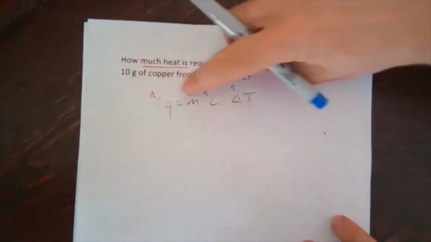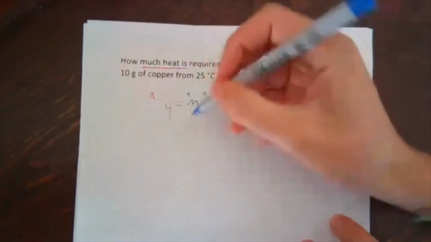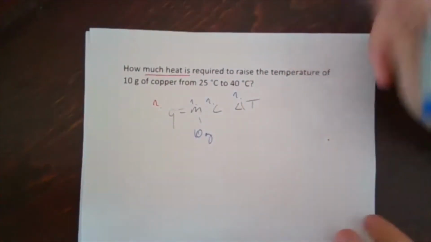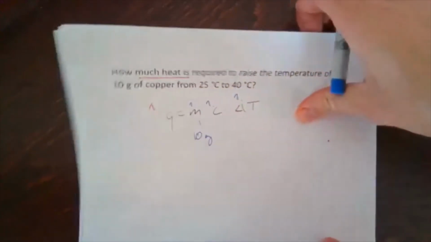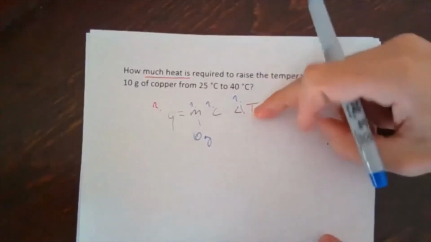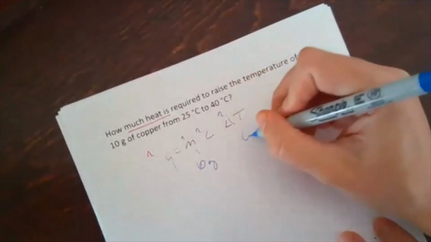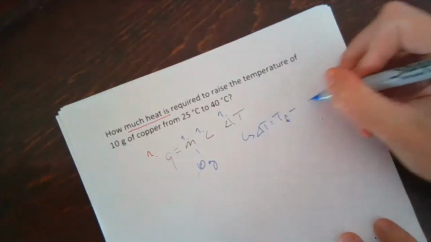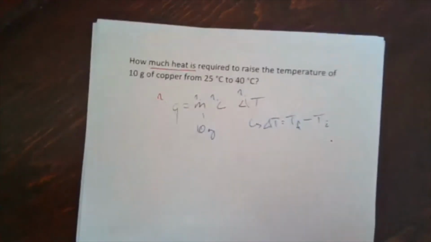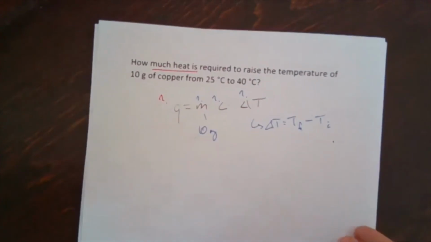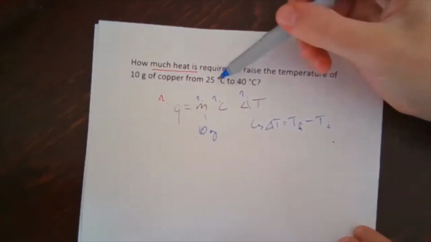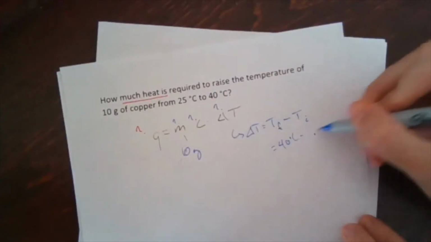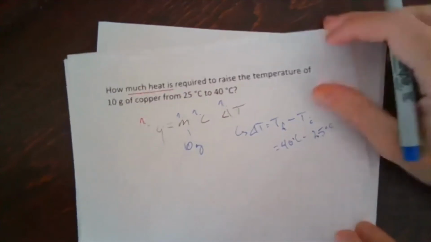Well, mass, we're told, if we're looking at the heat temperature of copper, the mass is 10 grams. We're also given the temperature values. You'll note delta T would be the temperature change. Here we can see we're given the endpoints. So delta T is going to be TF for final minus TI for initial. One of the things we can see is that it's from 25 to 40. So we know that the final is 40 degrees C minus 25 degrees C.